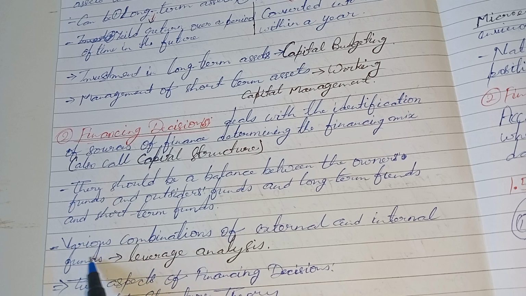Various combinations of external and internal funds are known as leverage analysis. The analysis means how much external funds the organization should accept and how much internal funds the organization should accept, so that comes under leverage analysis.